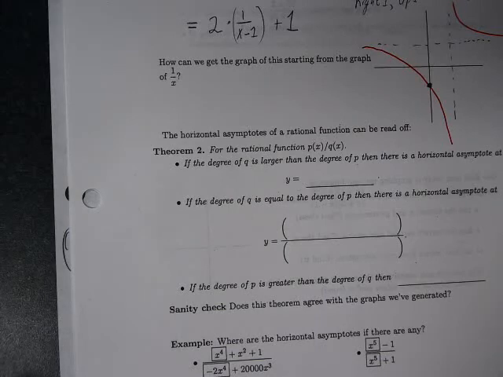So the next thing that I want to emphasize is how to find horizontal asymptotes of rational functions. And this will feel a lot like how we determined end behavior of polynomials. If you have a polynomial and you want its behavior when x is really, really big, at infinity, you only need to care about the leading term. Same thing with rational functions.